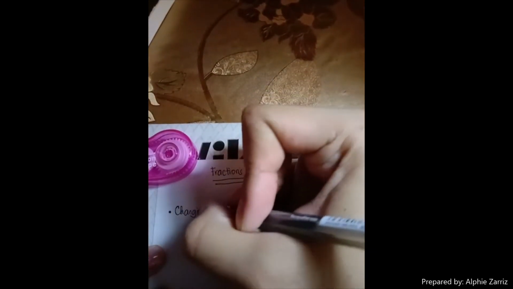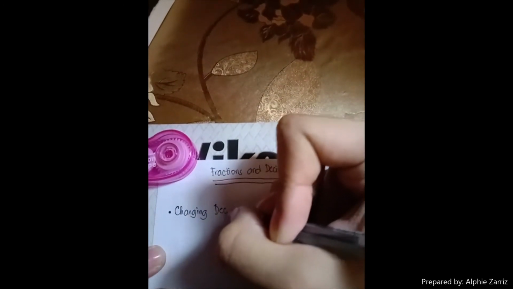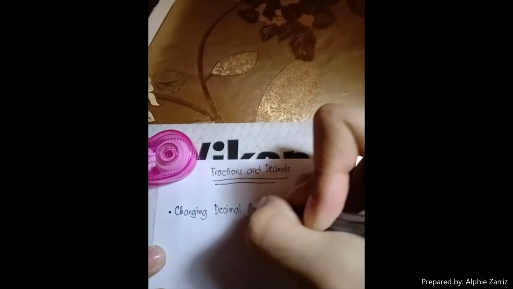So first is changing decimal to fraction.